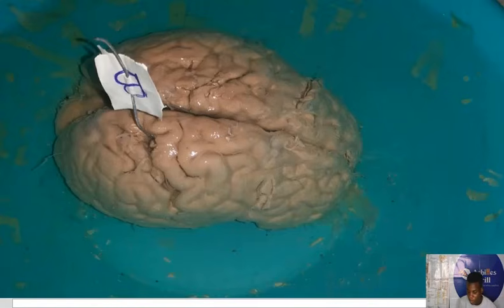What sulcus is this? Is it the central sulcus, or is this the postcentral or precentral? Okay, we already know that the central sulcus is such that no horizontal sulcus opens directly into it. That's how we identify the central sulcus from the lateral view of the brain. The thing directly in front of the central sulcus is a precentral gyrus and a postcentral gyrus.